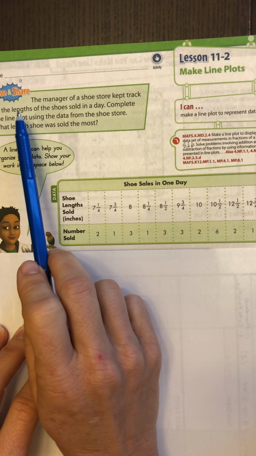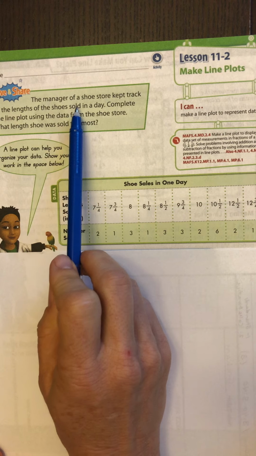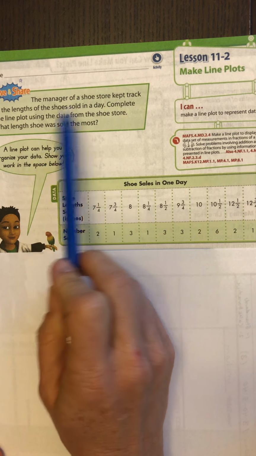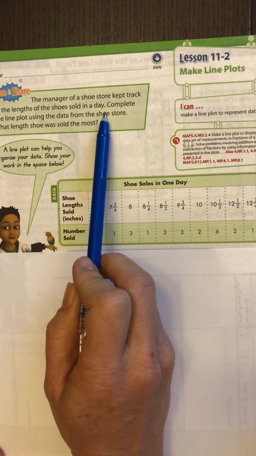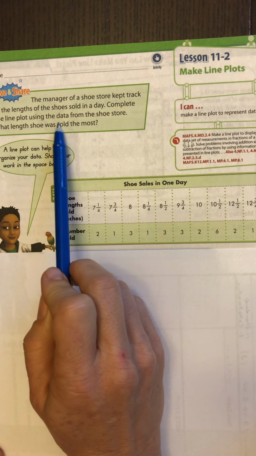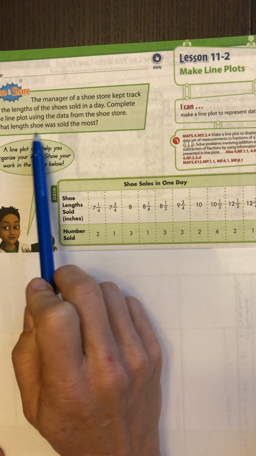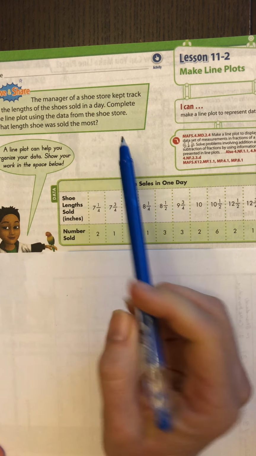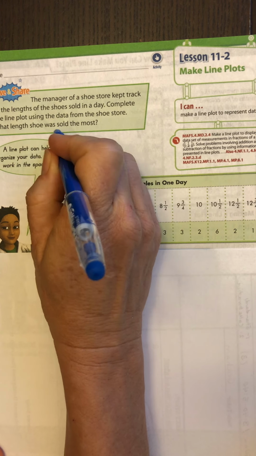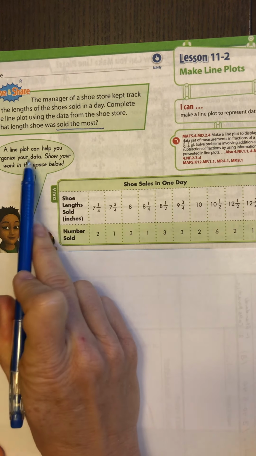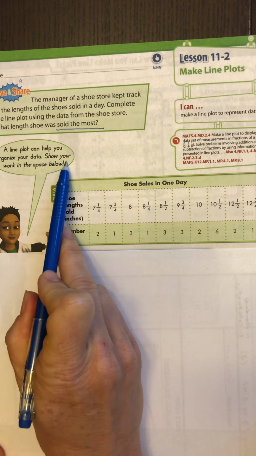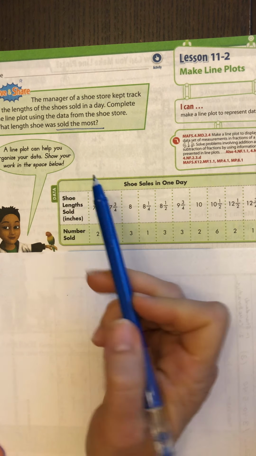So let's look at Solve and Share. The manager of a shoe store kept track of the lengths of shoes sold in a day. Complete the line plot using the data from the shoe store. What length shoe was sold the most? A line plot can help you organize your data. Show your work in the space below.